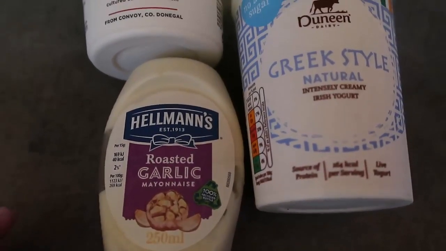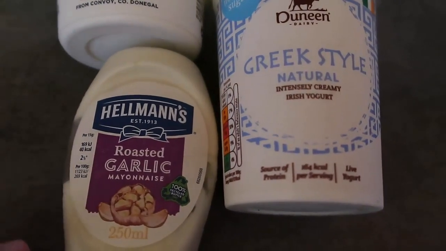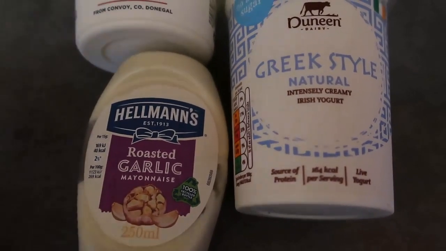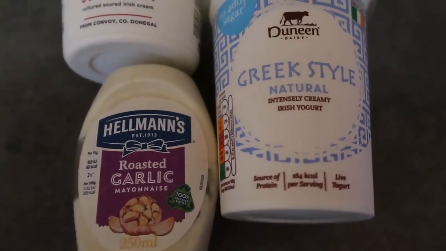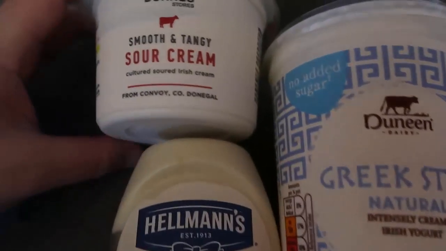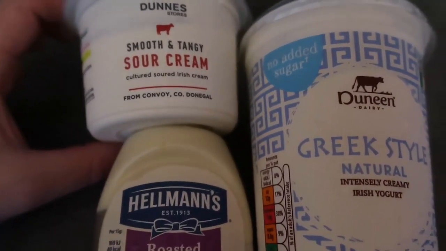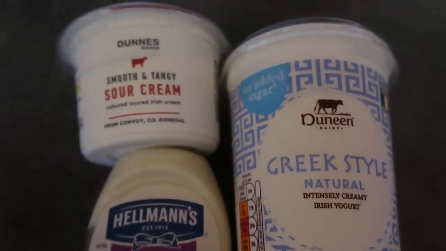I've got this roasted garlic mayo. I'm not particularly after a garlic flavor today, but it's the mayo that I've been using lately. I just have a little bit of it every now and then, and it's kind of what I have in my diet. But any mayo that you are happy including in your diet, you could use instead. But my choice for today is actually going to be sour cream. It's smooth, it's tangy, and it's low carb, low sugar, and it kind of gives me the best of everything, and that is what I want to use.